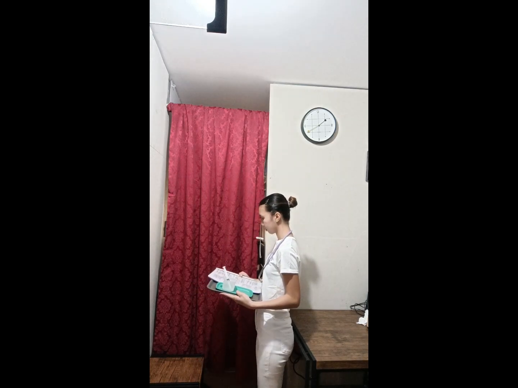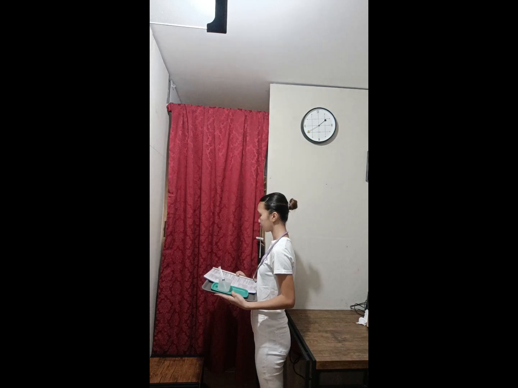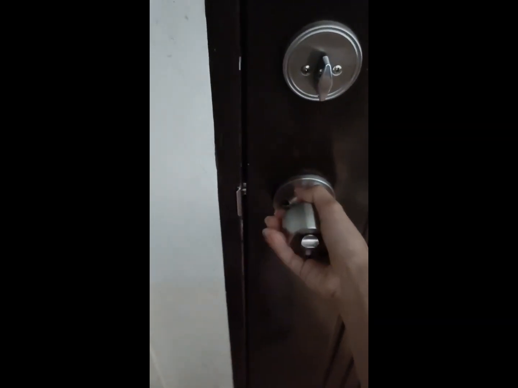After that, we have to check the room number against the MAR before entering the client's room. This is another safety measure to ensure that the nurse is entering the correct client's room. Close the door to provide privacy.